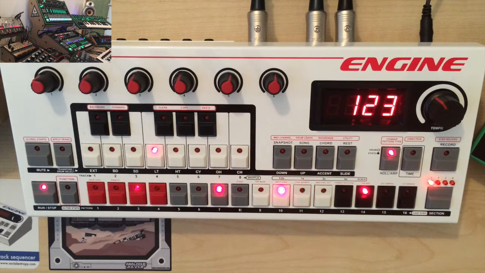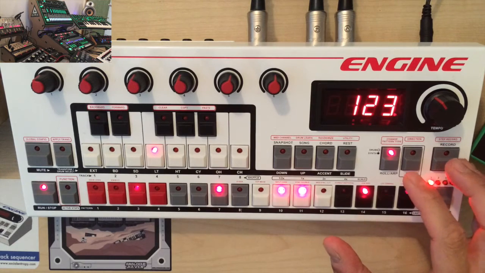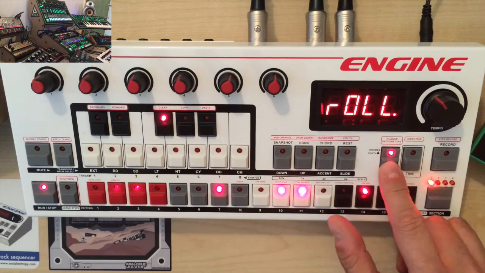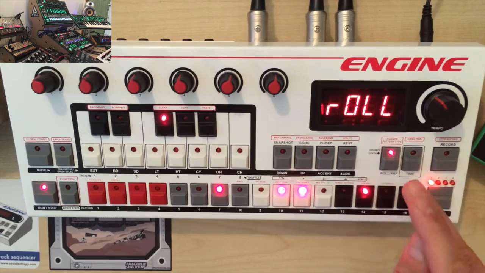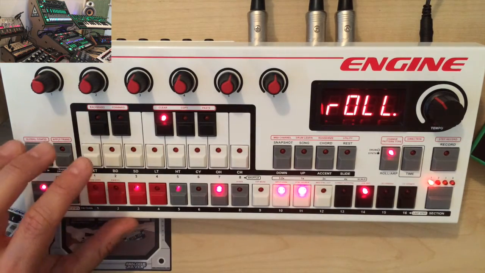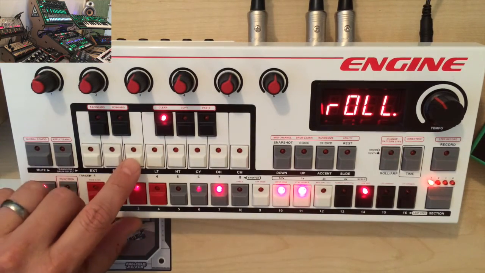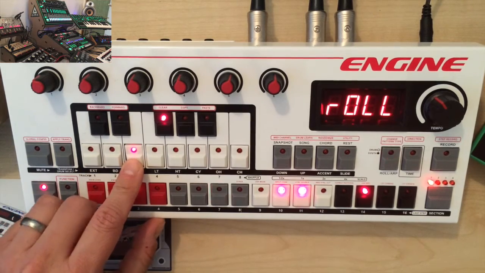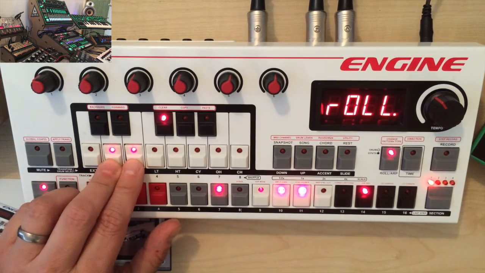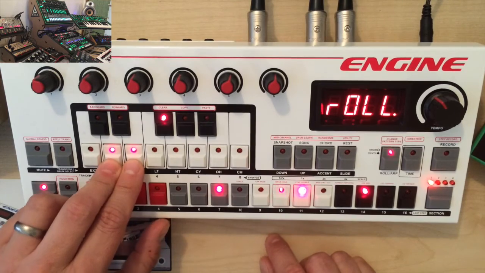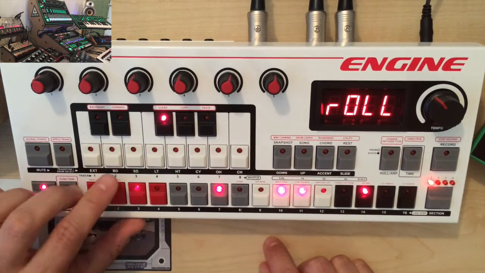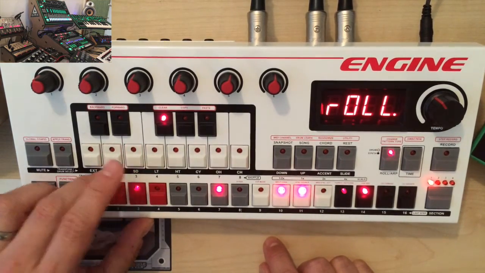Okay. On top of that, you might want to learn how to do rolls. These are great for live use, adding a roll to the drum sound. Again, you can hold and roll, or just like every other function, you can pin it and you hit one of the drum sounds. You can also accent the roll.